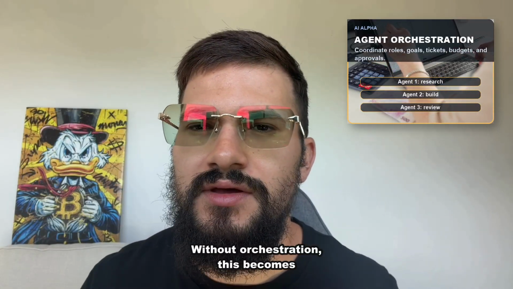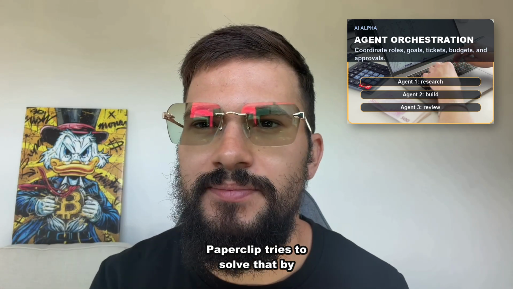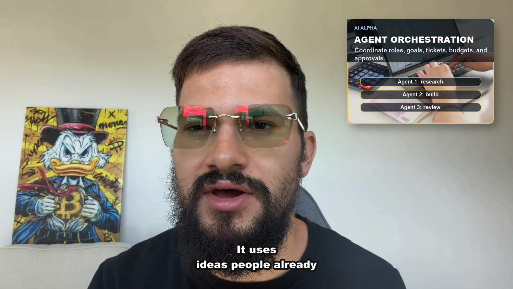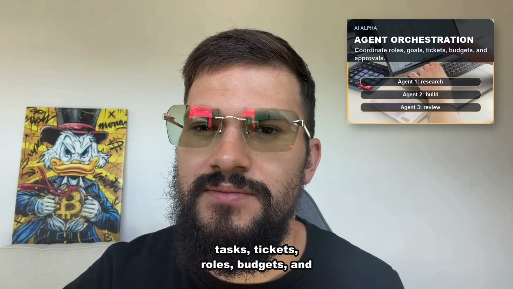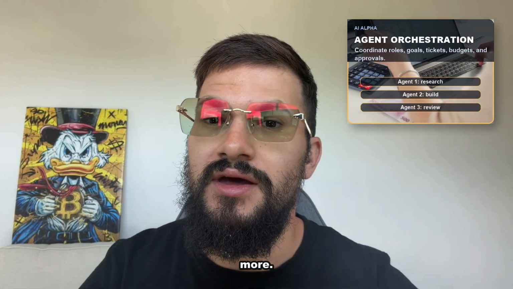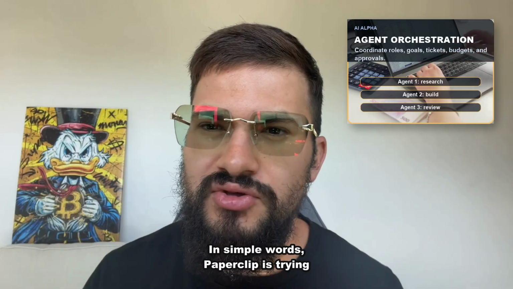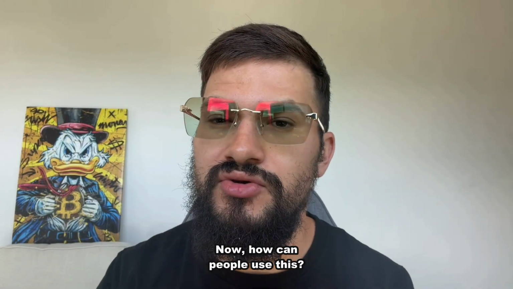Without orchestration, this becomes chaos. You have different agents, different chats, different files, and no clear owner. Paperclip tries to solve that by giving the agents a structure. It uses ideas people already understand: company goals, projects, tasks, tickets, roles, budgets, and more. Status updates, audit logs. In simple words, Paperclip is trying to make AI agents easier to manage like a team. Now, how can people use this?